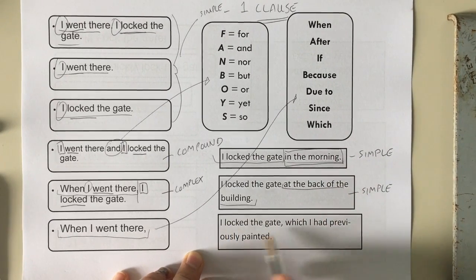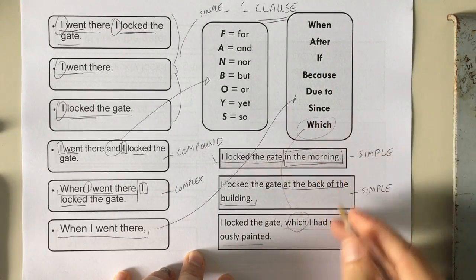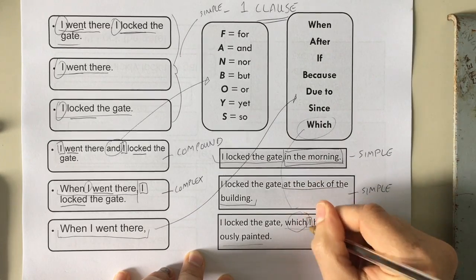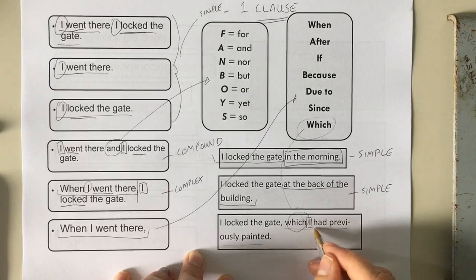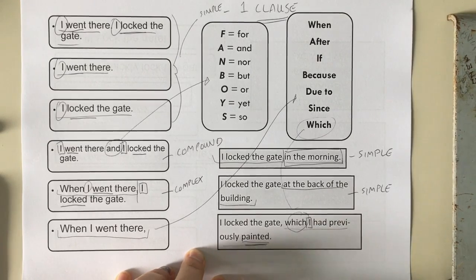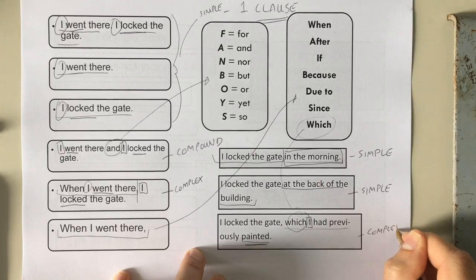Whereas this one, "I locked the gate, which I had previously painted." We look at it, we've got the subordinating conjunction, and is it a clause? Yes, because we've got a subject, and we've got a verb phrase, haven't we? We've got "had previously," and we've got a definite verb in "painted." So that is a complex sentence. So that's the thing to look out for.